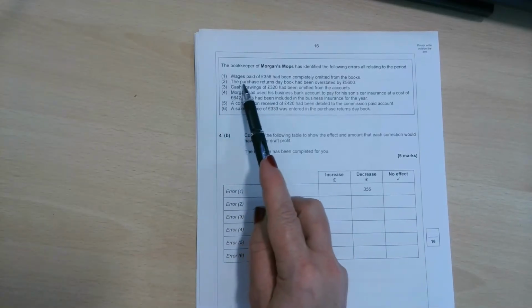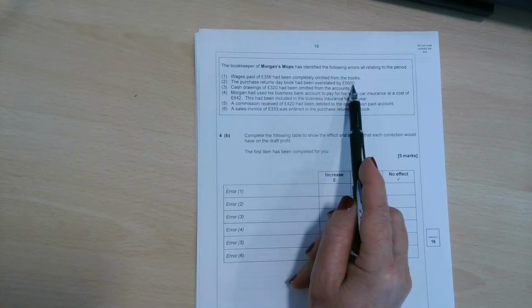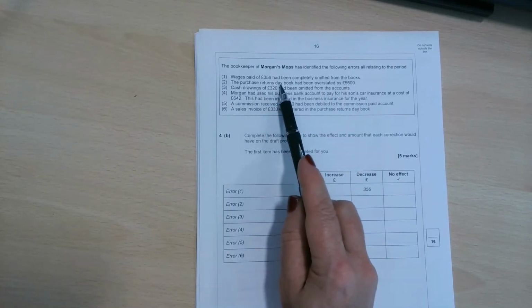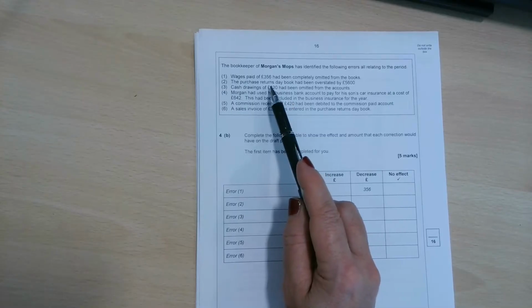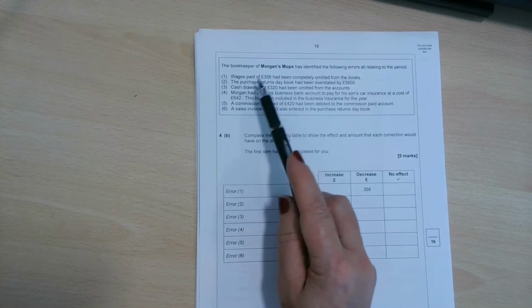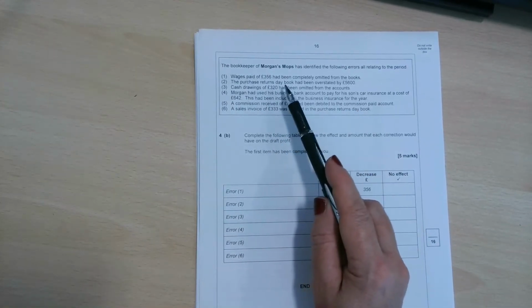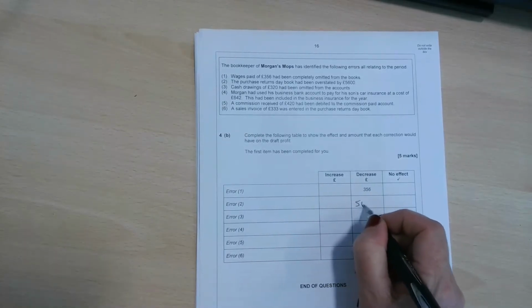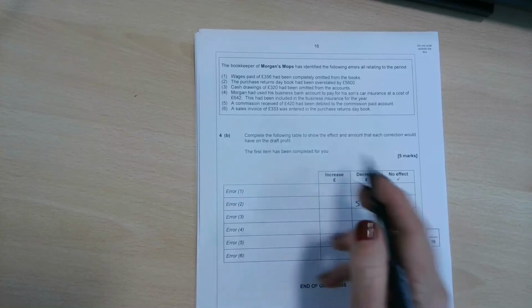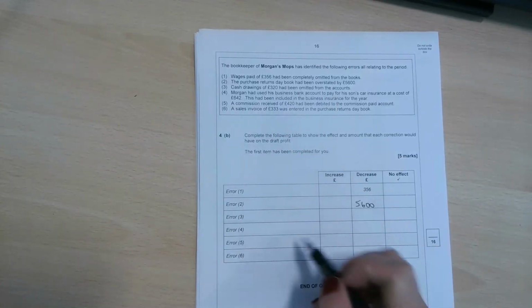Okay. Number 2, the purchase returns daybook has been overstated by 5,600. Now, purchase returns is a credit entry on the income statement. It reduces purchases, reduces cost of sales, therefore increases profit. Now, if we reduce the amount of that reduction, so we take 5,600 away from purchase returns, our profit is actually going to go down by £5,600, okay, because we're putting a debit into the income statement, and debits on the income statement will always reduce profit.